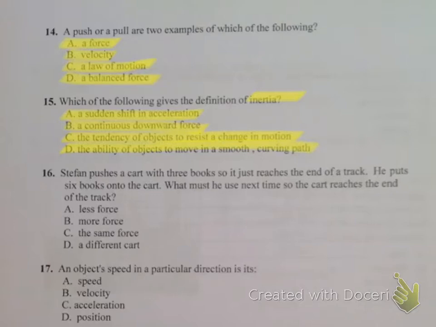Number 16. Stefan pushes a cart with 3 books, so it just reaches the end of a track. He puts 6 books onto the cart. What must he use next time so the cart reaches the end of the track? Does he need to use A, less force, B, more force, C, the same force, or D, a different cart?